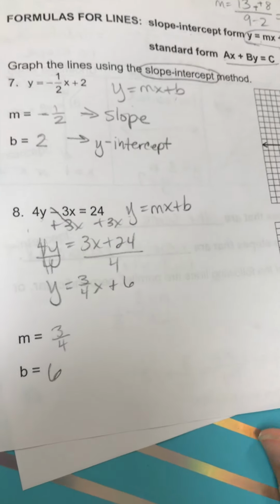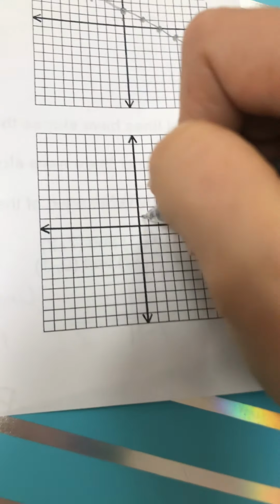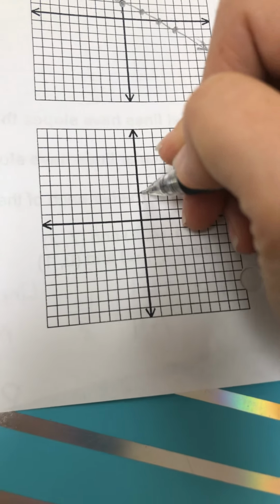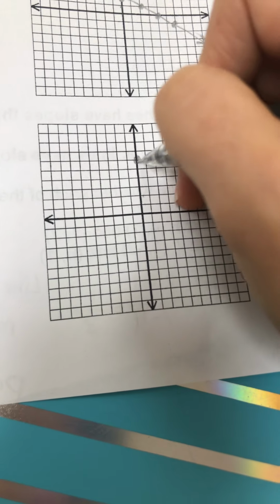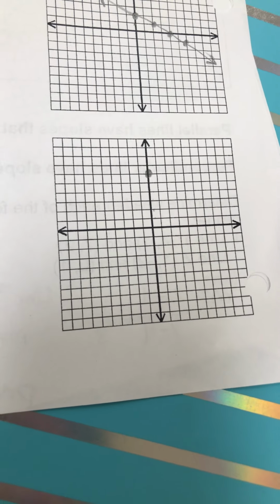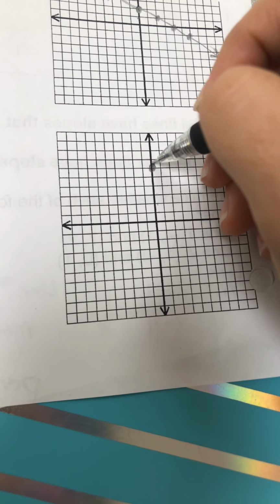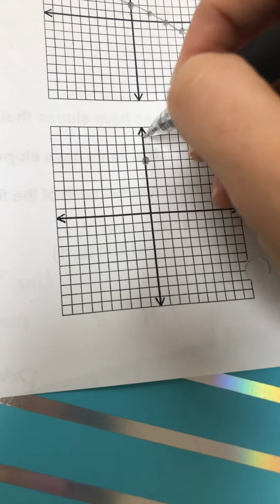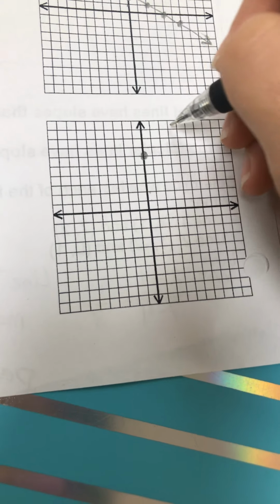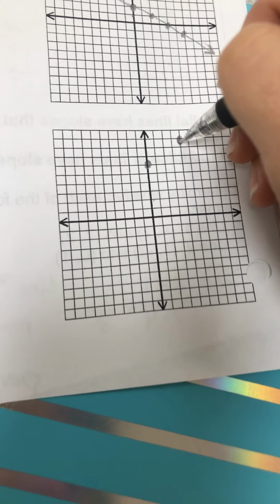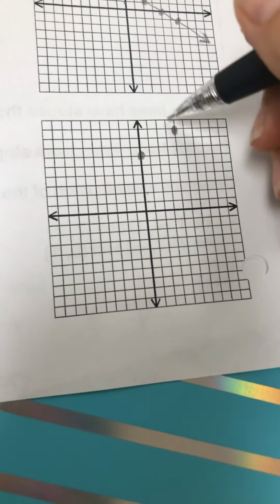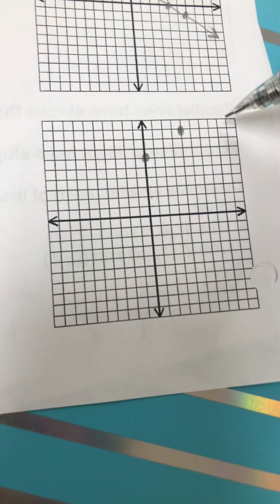So now we're going to graph it. We're going to put our y-intercept as 6. So you're going to go 1, 2, 3, 4, 5, 6. And your slope was 3/4. So that means we're going to go up 3, 1, 2, 3, and to the right 4, 1, 2, 3, 4. Okay. Now if I continue to do that, I'm going to go off my chart.